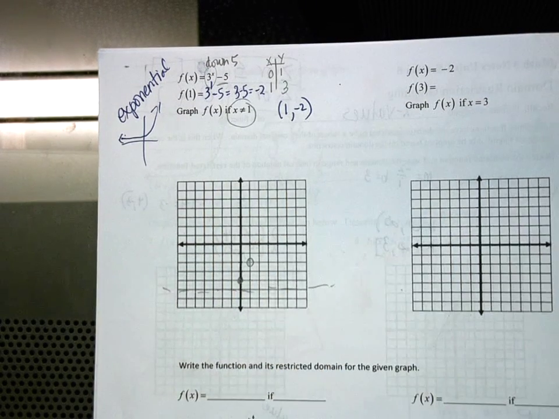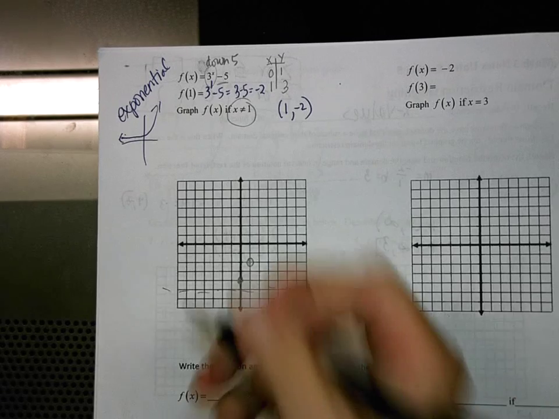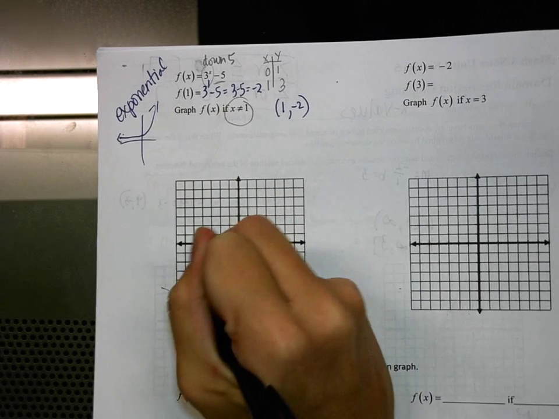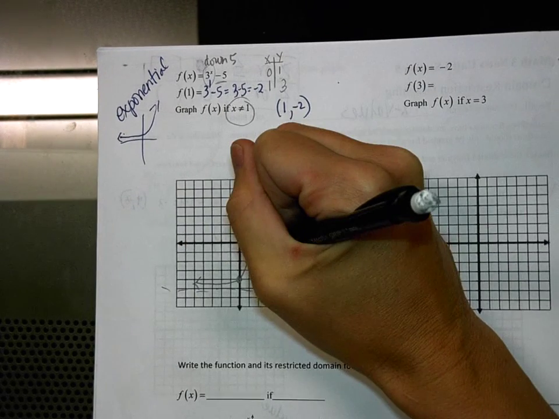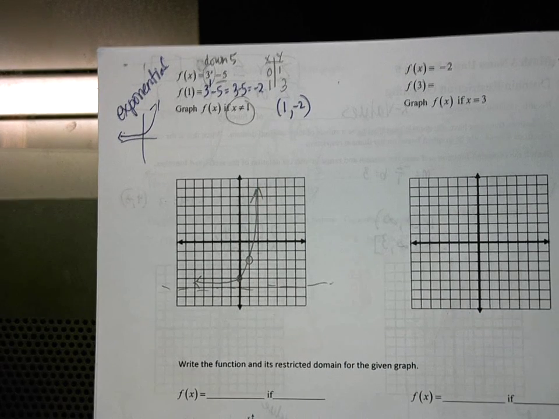Okay, and then everything else is fine, it just can't equal that point. So from here it curves and gets close to our asymptote, and it's going to shoot up like that. Is that okay?